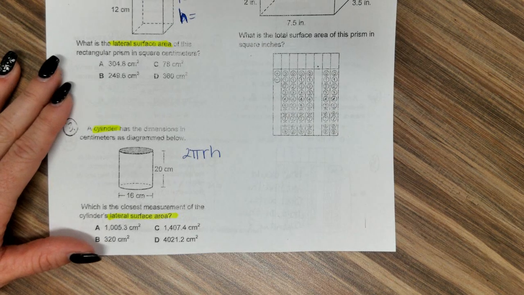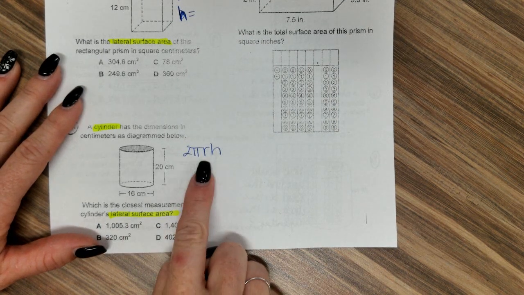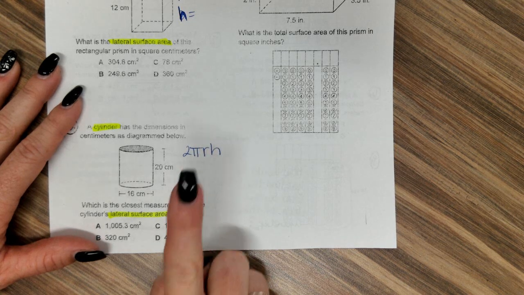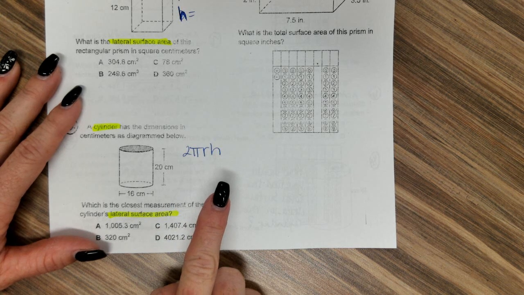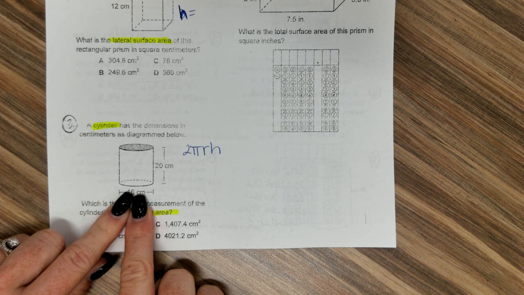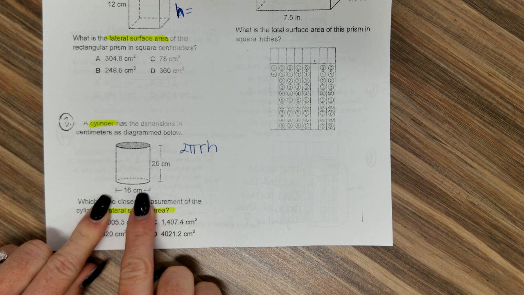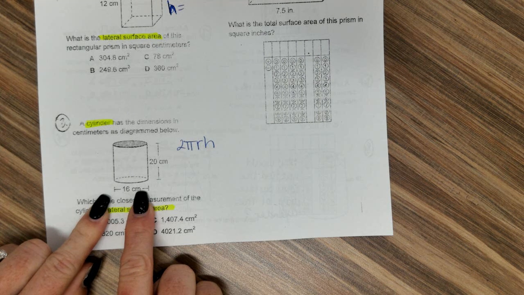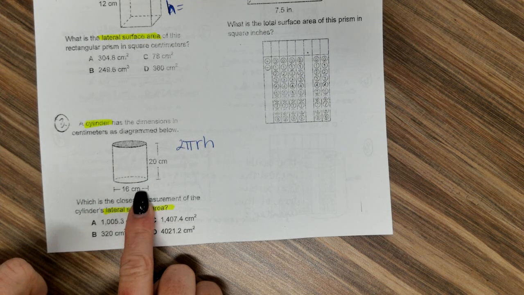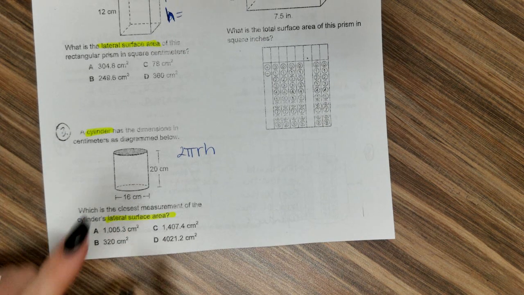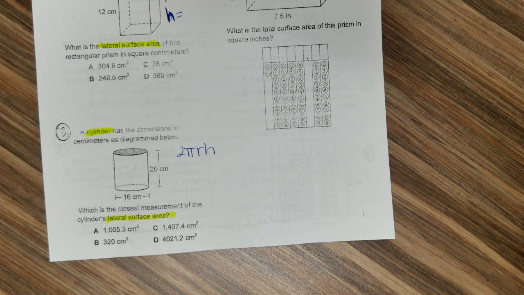Do not forget, the radius comes from the circle. So look at the circle. If it goes all the way across the circle, that is diameter, and you must divide by 2. All right, get busy.